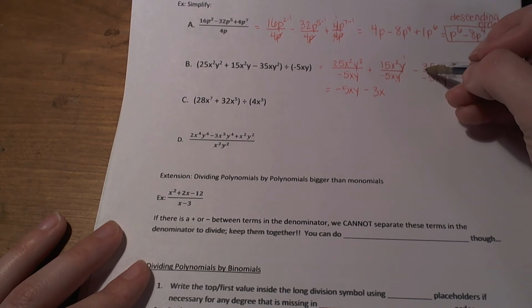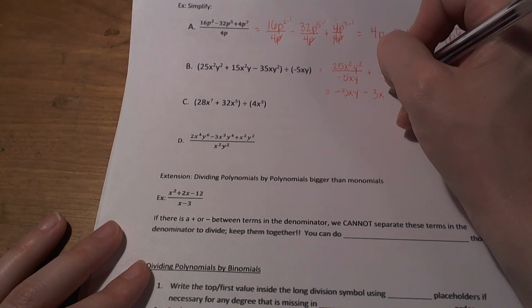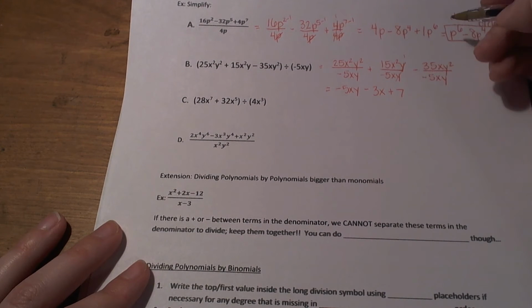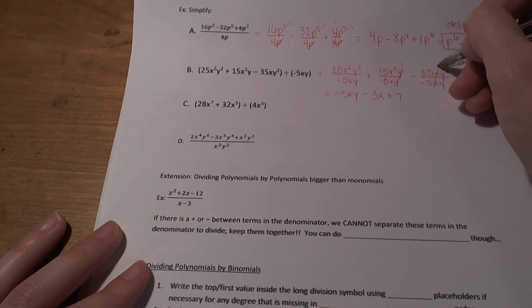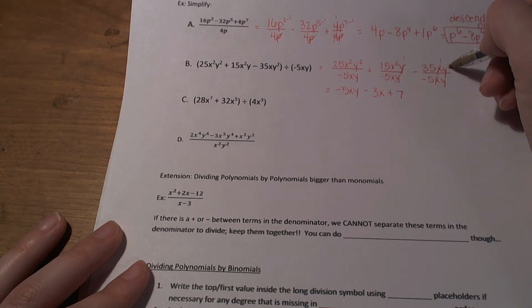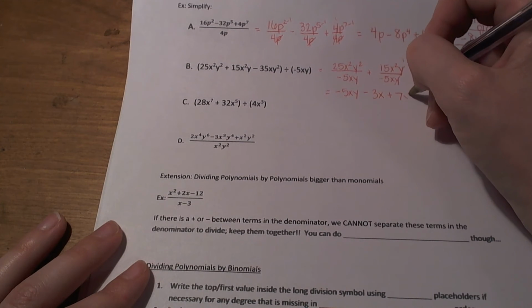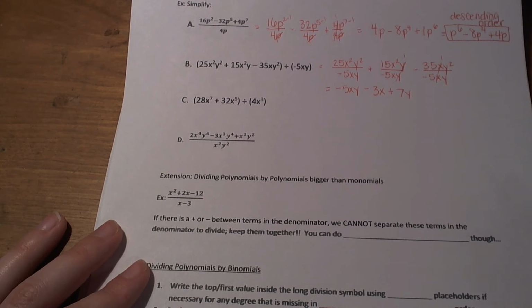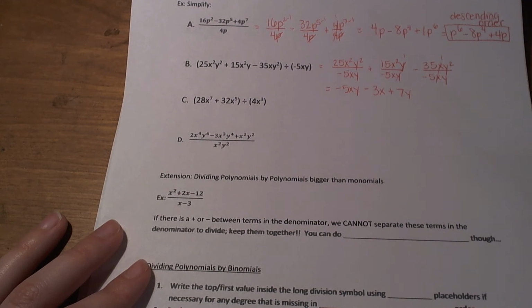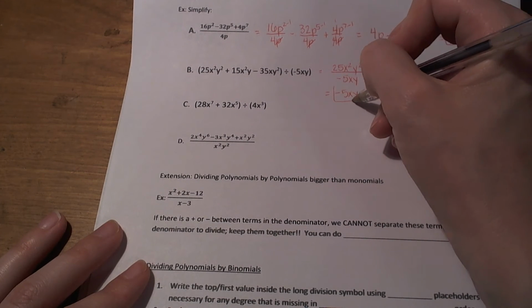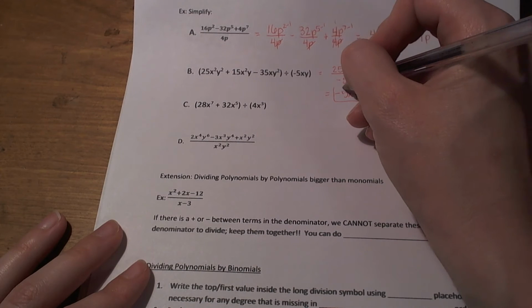And then we have negative 35 divided by negative 5 is plus 7. X divided by x matches exactly. They reduce to 1. And then y to the 2 minus 1 is just y. Don't worry about putting answers that have multiple variables in them in descending order. Just leave them in the way that I give them to you. So we'll just leave this as our answer.